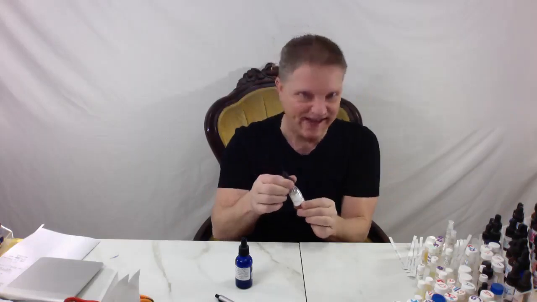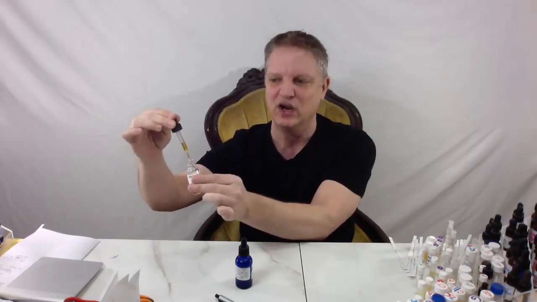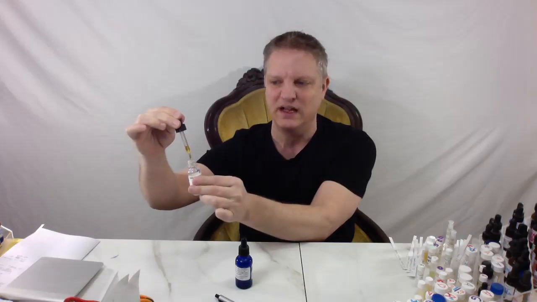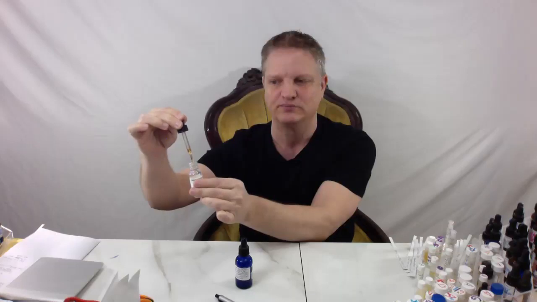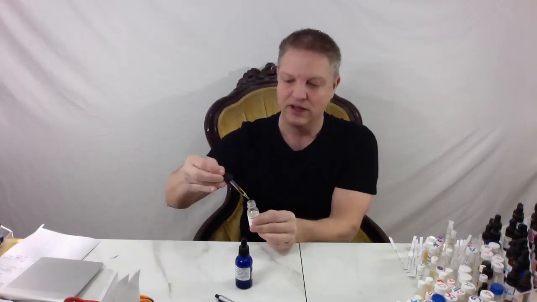The first thing I will say, well, let me just show you. I think it's best here. The color is, I'm going to say yellow-orange. It's very, very clear. It drops like between an oil and water. So it's not as liquidy as a water, but it's not quite like an oil. But hopefully you can see the color here. Almost like a thinned honey color. That's what it is.